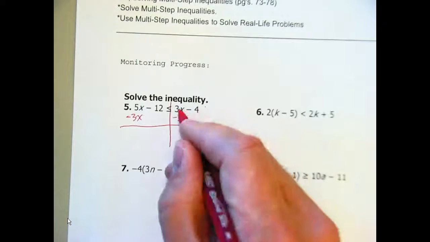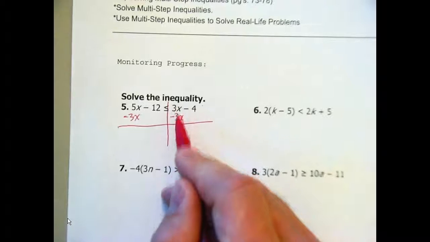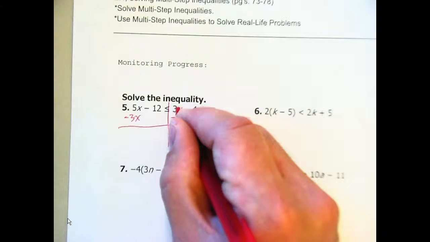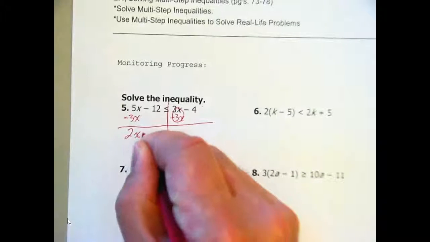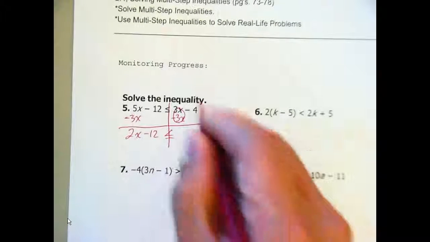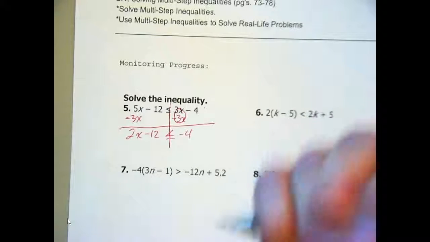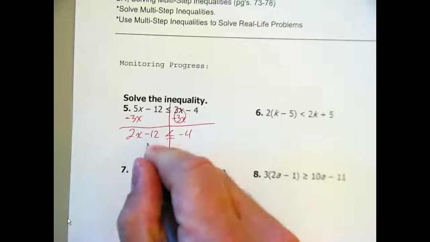Okay, I do that by subtracting the whole thing. I don't divide by 3 because these are connected and I want to move the whole piece. So I subtract it out. Gives me 2x minus 12 less than or equal to negative 4. Okay, then I'm going to collect all my constants to the other side.